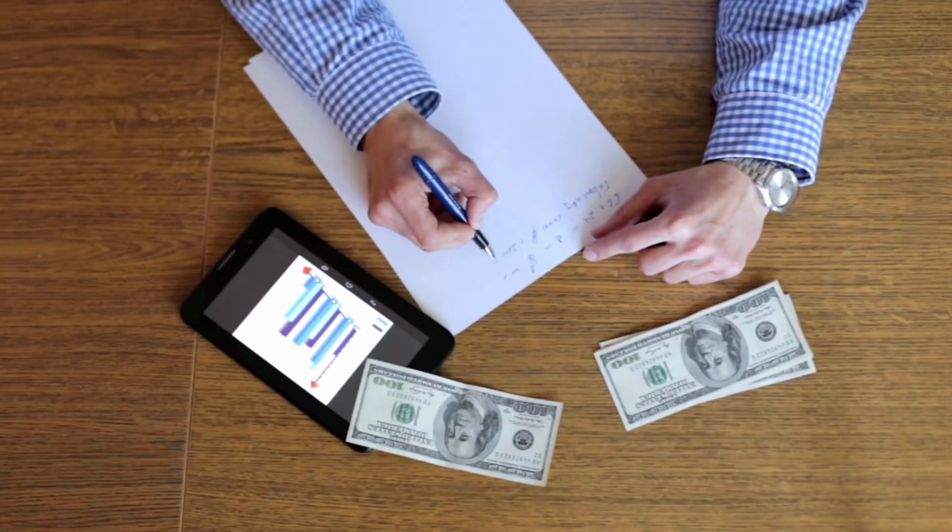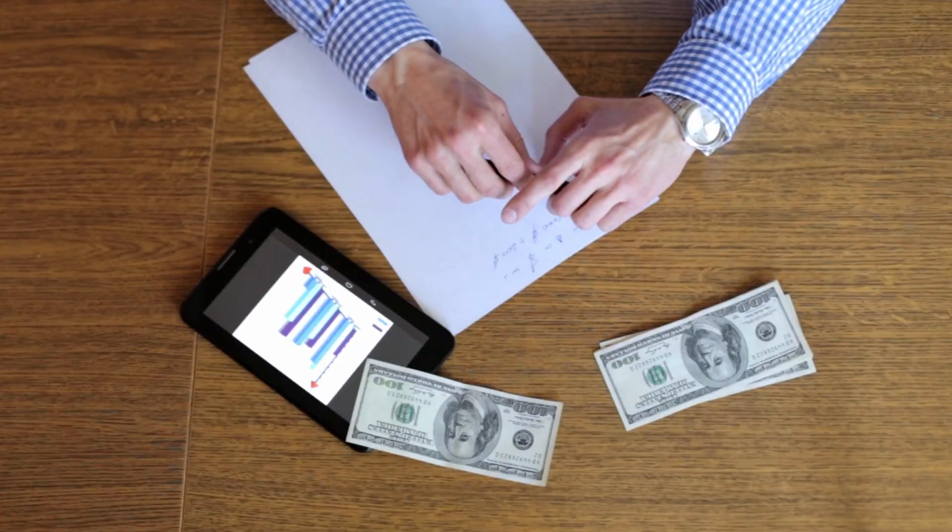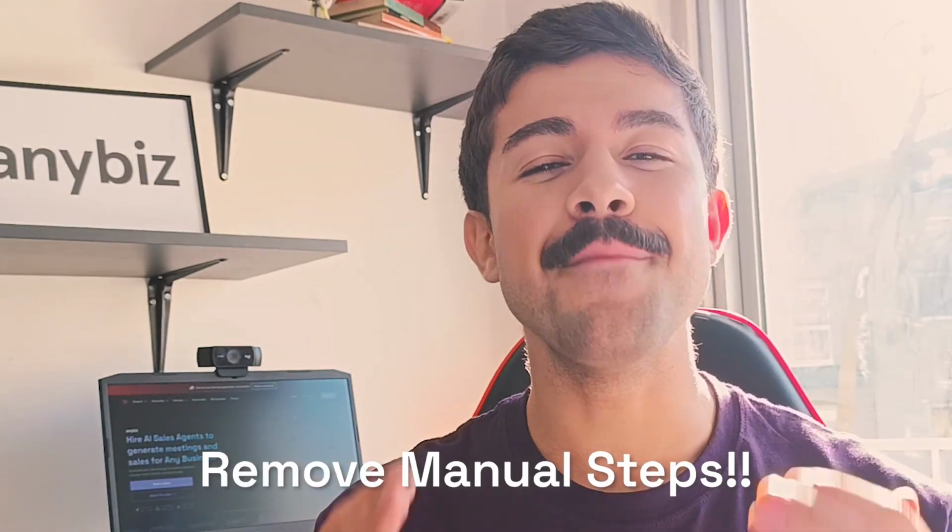Another way to reduce cost is improving your conversion rate. Even a small improvement can dramatically lower your customer acquisition cost, CAC. Higher conversion means you need fewer leads to produce the same amount of revenue. And finally, remove as many manual steps as you can. We're talking about manual prospecting, manual follow-ups, manual nurturing. This is where cost quietly destroys your day. The more manual the process, the more hidden cost you have.